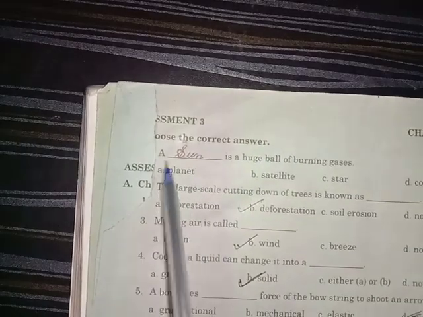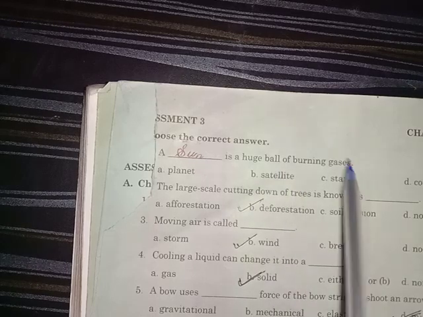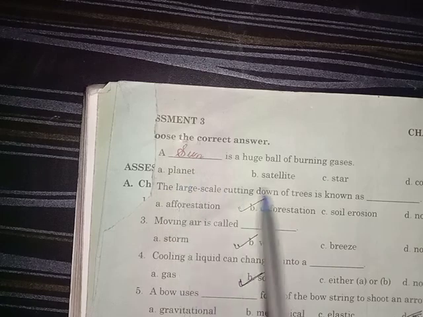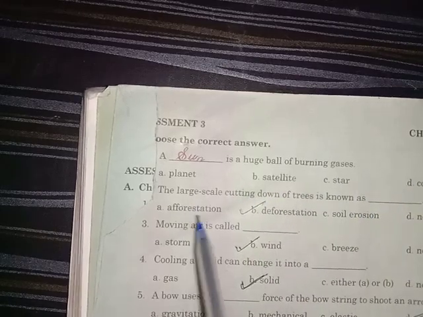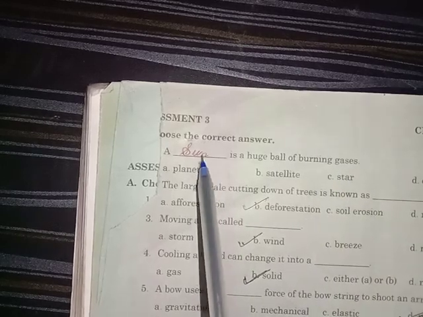Assignment 3. Choose the correct answer. A sun is a huge ball of burning gases. The options planet, satellite, stars, constellation are all wrong options. A sun is a huge ball of burning gases. It is the right answer, sun.